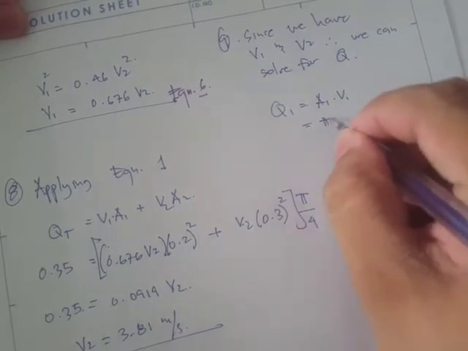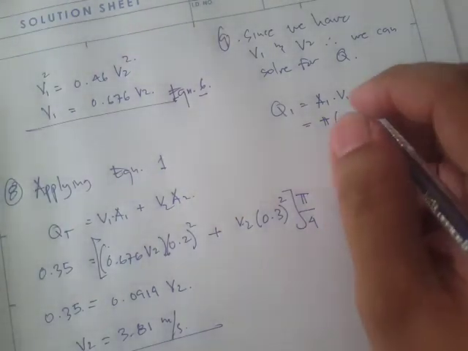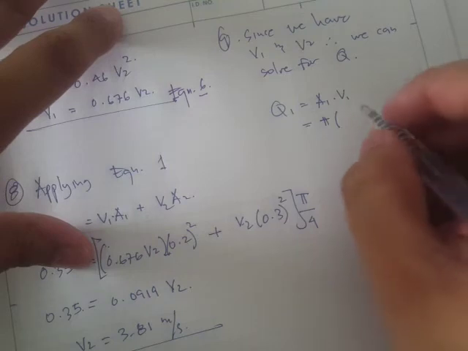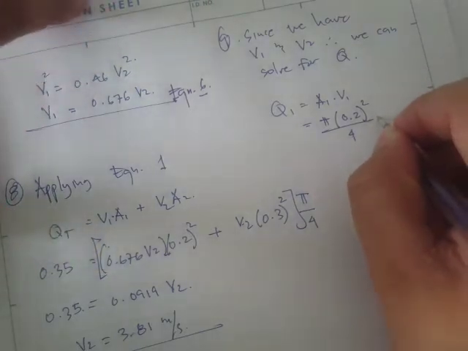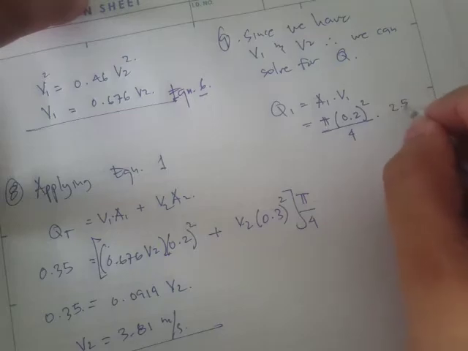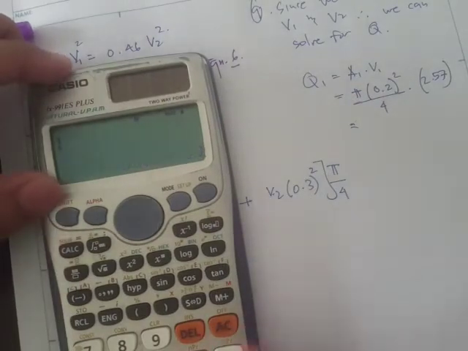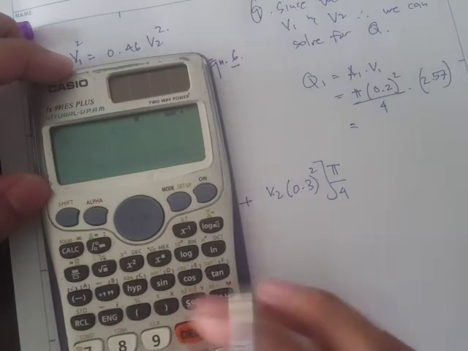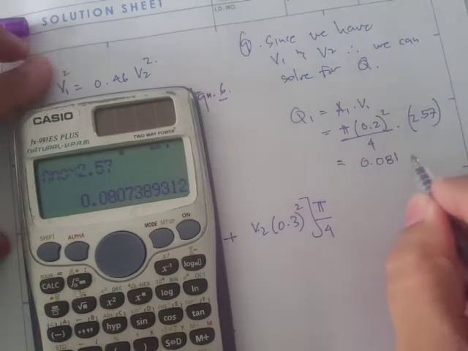So the area is pi d squared all over 4, with the diameter of pipe 1 being 0.2, times the velocity at 1, which is 2.57. That's 0.2 squared times pi divided by 4 times 2.57. So we have 0.081 cubic meters per second.